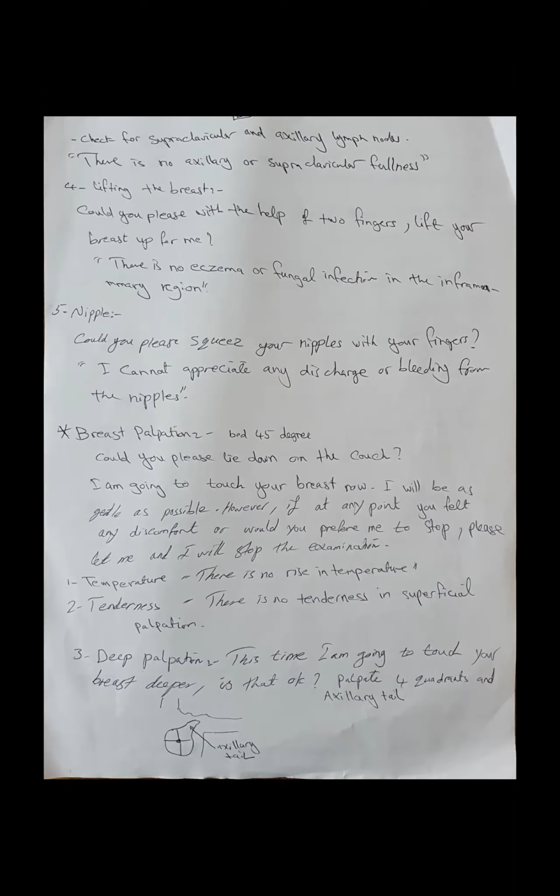This is inspection done. The next step, as you know, is palpation. So the bed has to be at 45 degrees, which has been adjusted for you. You don't need to adjust it in the exam. You will find it already at 45 degrees. So could you please lie down on the couch for me? You will inform the patient, I'm going to touch your breast now. I will be as gentle as possible. However, if at any point you feel any discomfort, or would like me to stop the procedure at all, I will do so straight away.